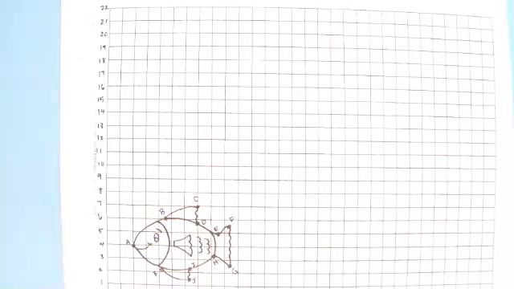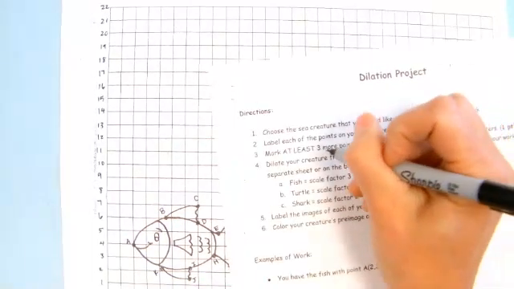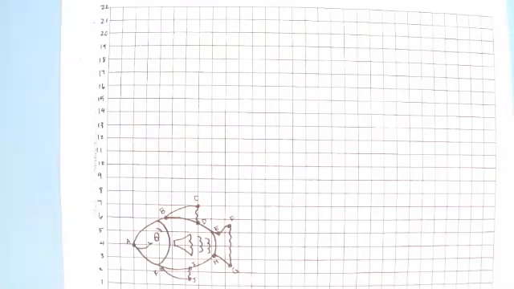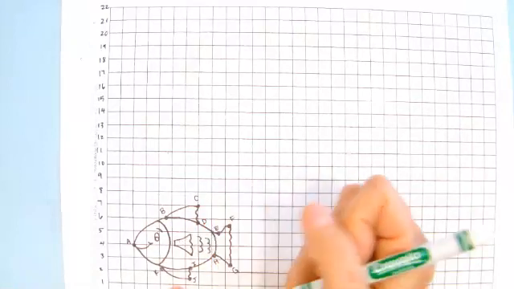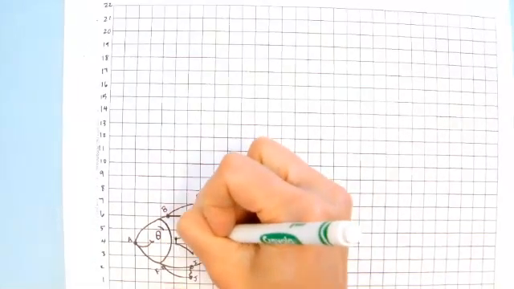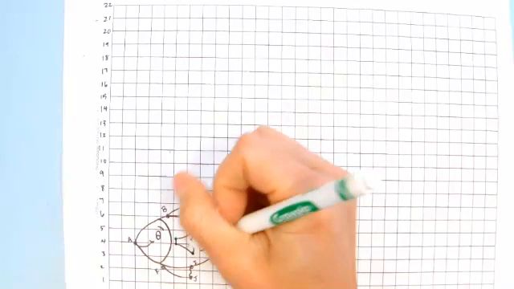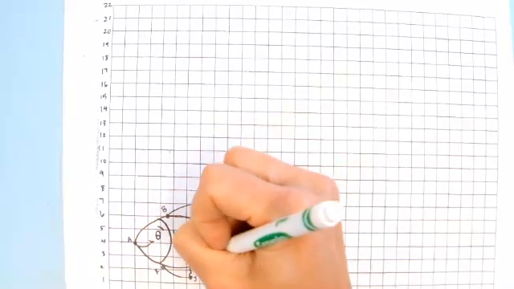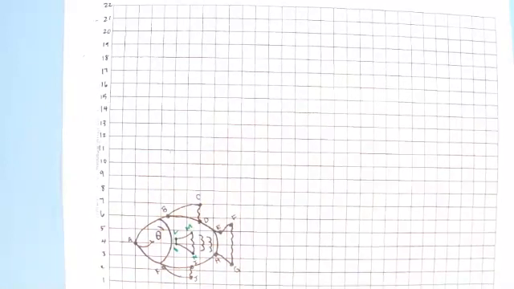Number 3 on our rubric says, mark at least 3 more points on your creature and label with additional letters. You can mark them anywhere you want, but you need to pick at least 3 more spots that you feel you might need to draw an accurate picture. If you pick more than 3, that's okay. Let's say I need to pick the fin, so maybe you label these 4 points instead. You label those with continuing letters. I left off at K, so L, M, N, and O.